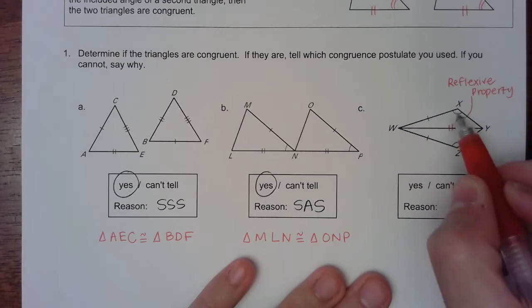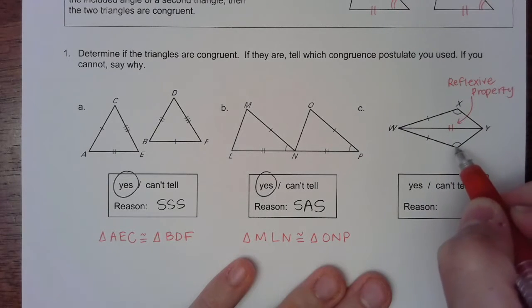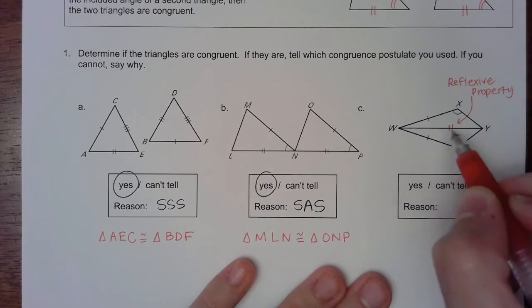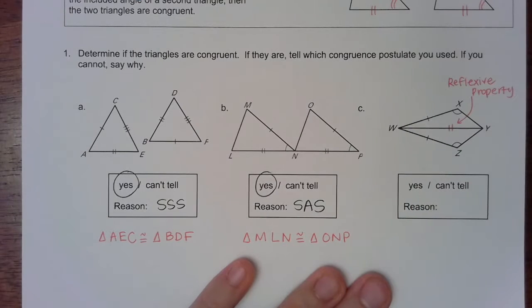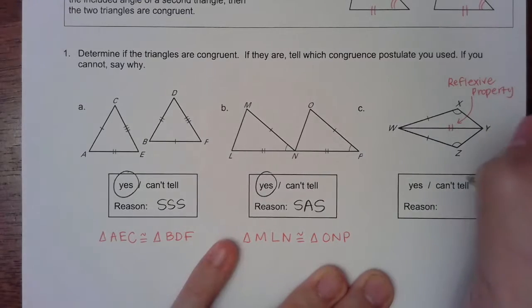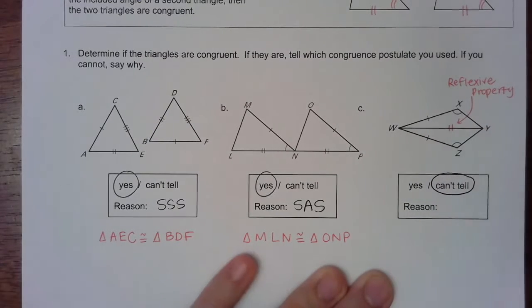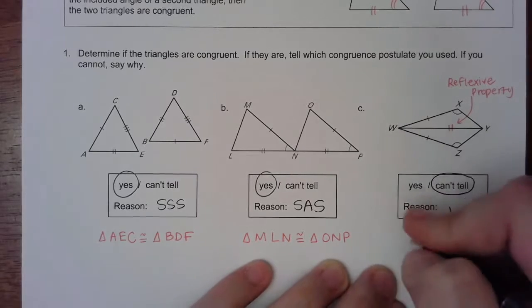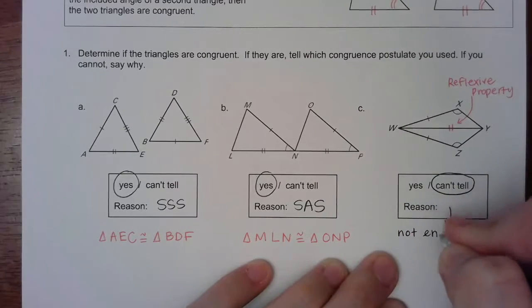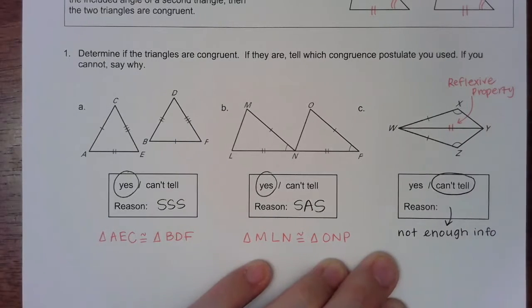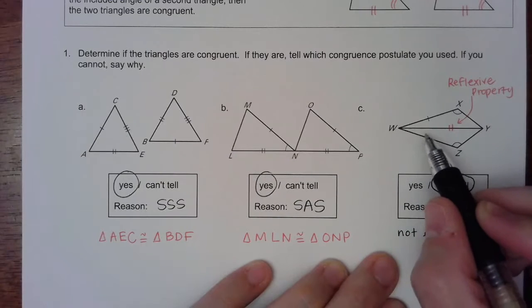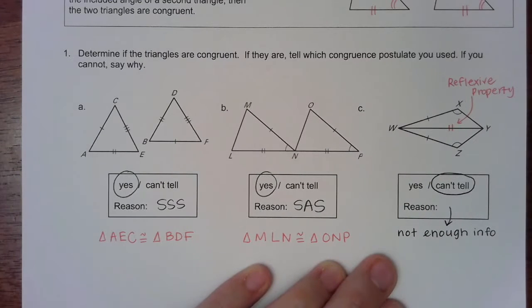But notice how the angle that you know is the same is not the angle that's in between the 2 sides that you already know are the same. It would have to be this angle that we know is the same as this angle in order for us to be able to say that the 2 triangles are congruent by side, angle, side. So for this one, you can't tell if they're congruent or not. And then the reason, there's not enough space to write it here, you can say not enough info, or you could get into further detail and say that it's not the included angle that you know is congruent, and because of that you can't tell if the 2 triangles are congruent to each other. There's not enough information.